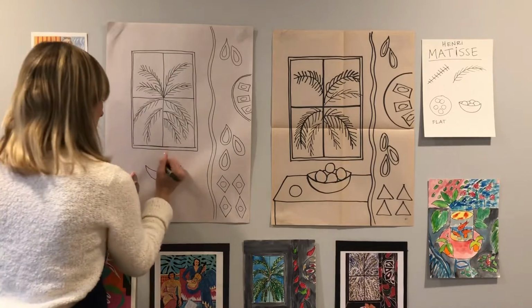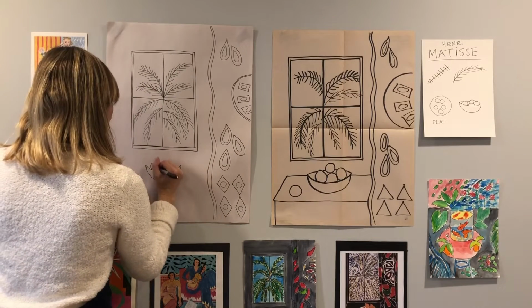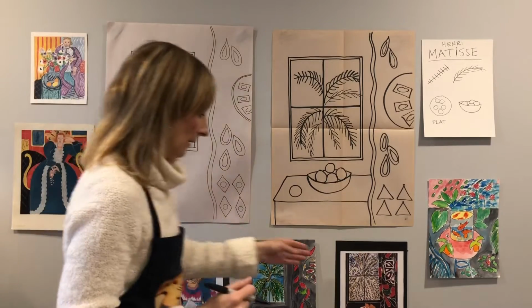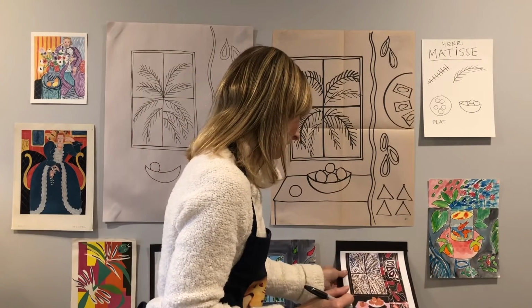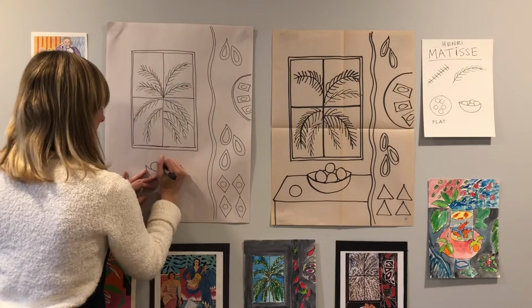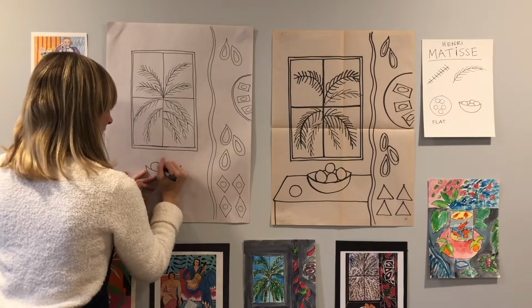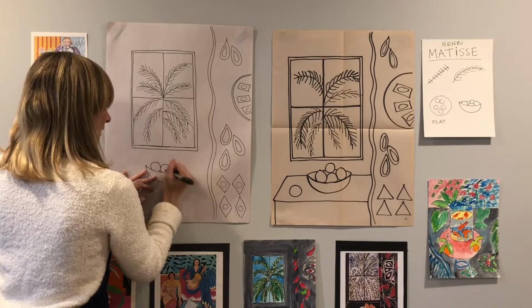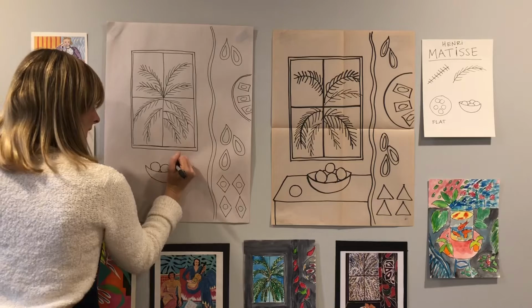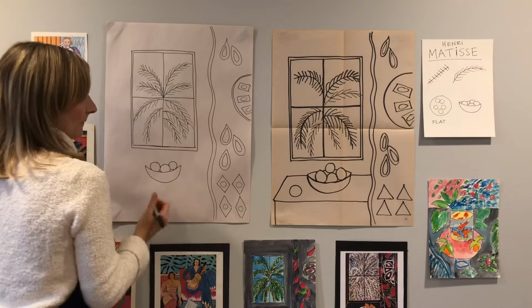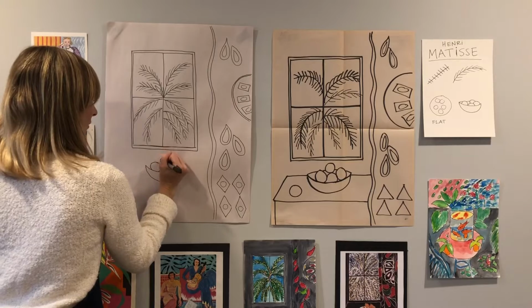And our fruit is actually pretty big too. So we have oranges or lemons in here or something. The original looks like, I can't tell if they are oranges or lemons, but we have one here. Then your second one can touch the first one. And then we can have another one sitting here. And maybe one more on top of those.